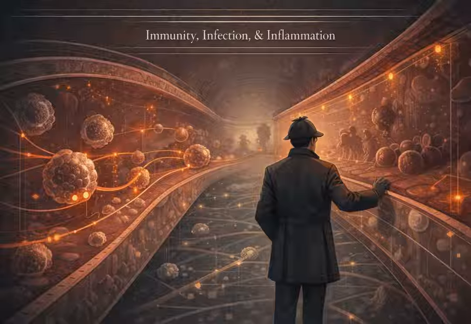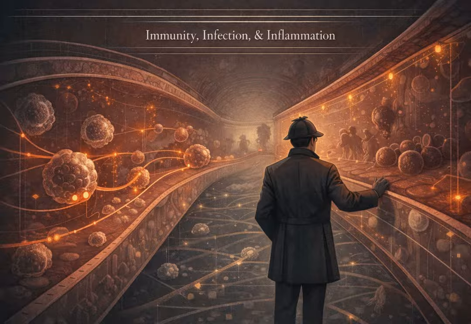MHC class 2 is the external affairs bun. It's only found on the professional antigen-presenting cells: dendritic cells, macrophages, B cells. It's for displaying pieces of things they've eaten from the outside world. Look what I found out there. And this is the bun that's recognized by the CD4 helper T cells, the generals. Okay, so the dendritic cell, our informant, has found the one matching helper T cell.